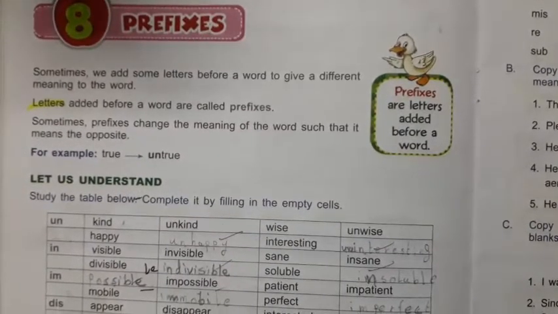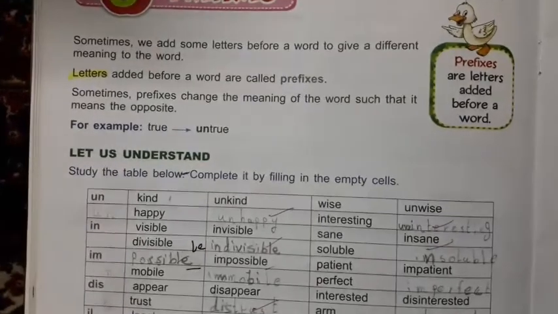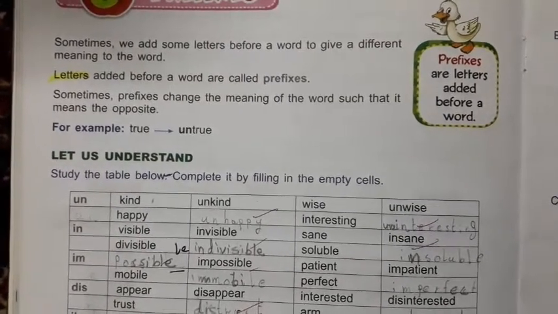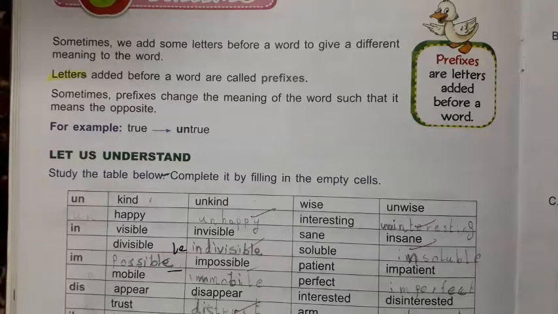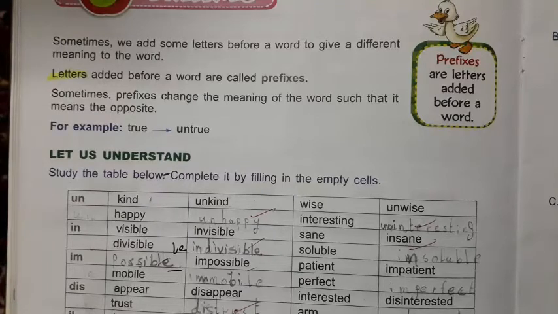Lesson is about prefixes. Prefixes are actually letters that are added before a word. Now I am going to read the text first. Sometimes we add some letters before a word to give a different meaning to the word. Letters added before a word are called prefixes. Sometimes prefixes change the meaning of the word such that it means the opposite.